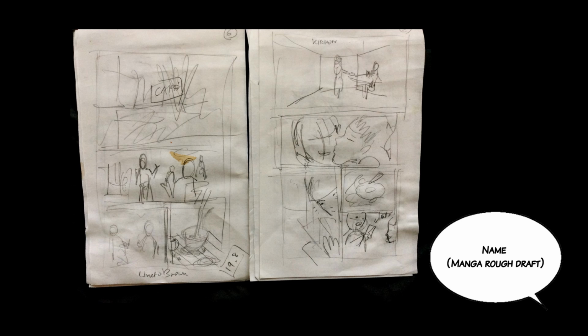According to multiple how-to-draw-manga books, successful manga creation starts with careful planning. Instead of diving right in, I began with a rough draft called Name. Name plans page layouts, manga panels, character positions, and camera angles. It is similar to storyboards when creating a movie.